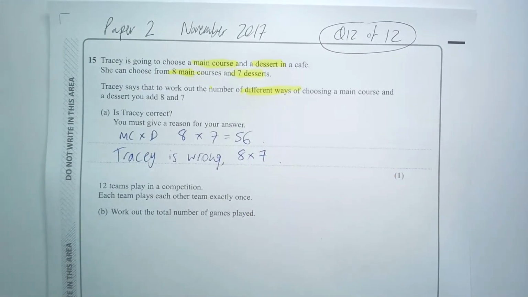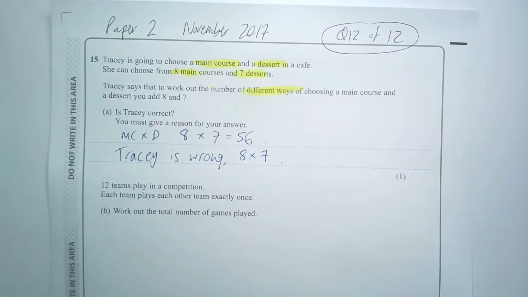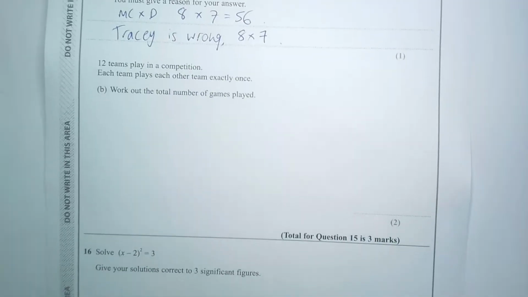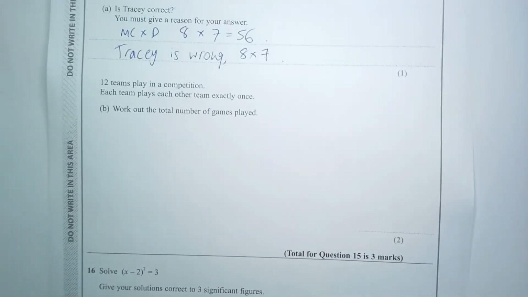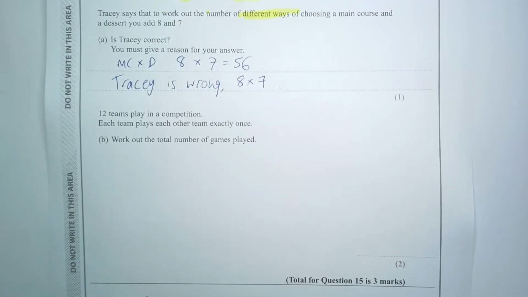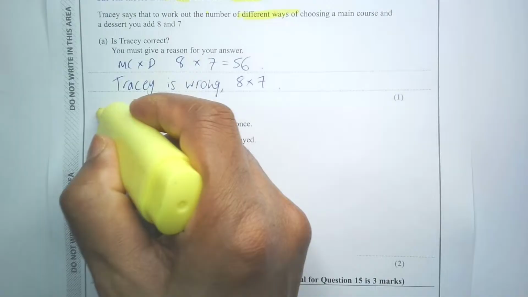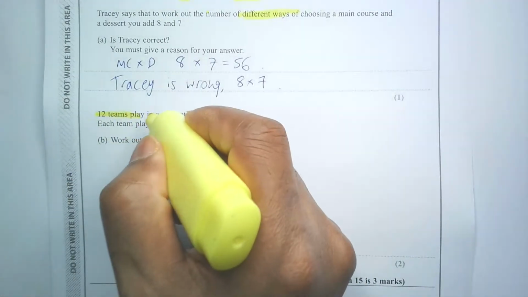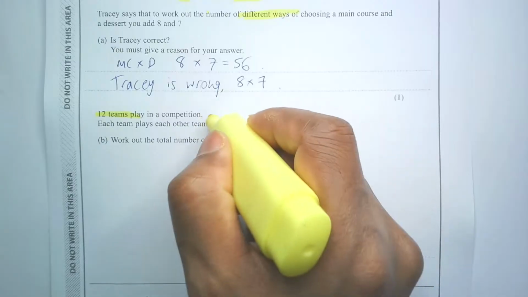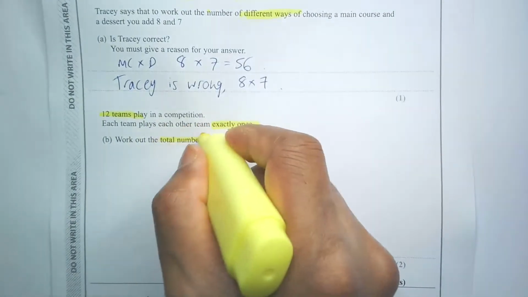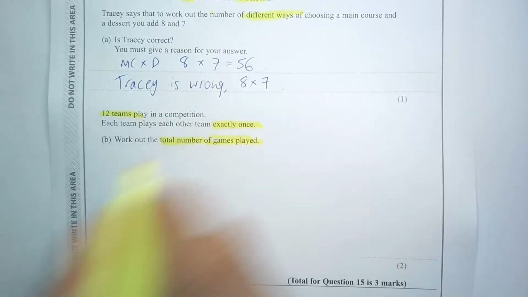Okay, the next question, next part. So part B, press pause and have a go. 12 teams play in a competition. Each team plays each other team exactly once. Work out the total number of games played.